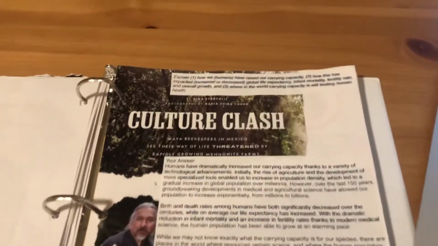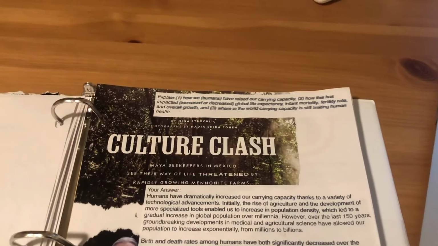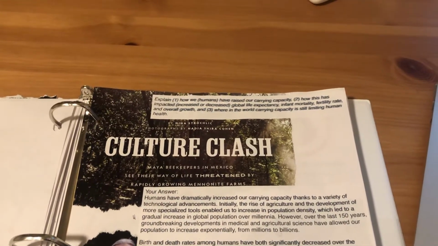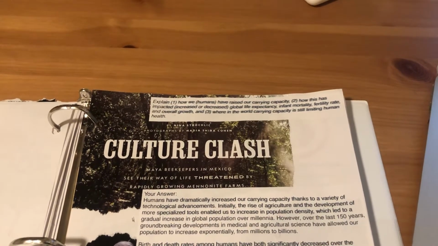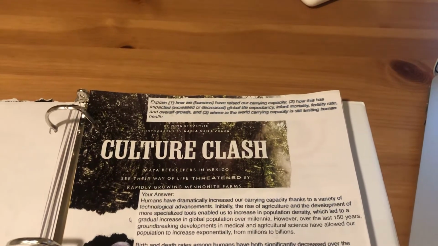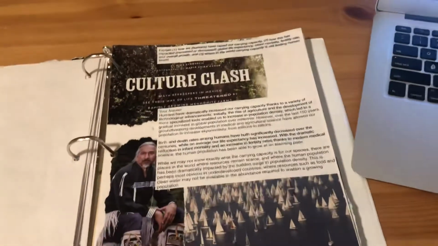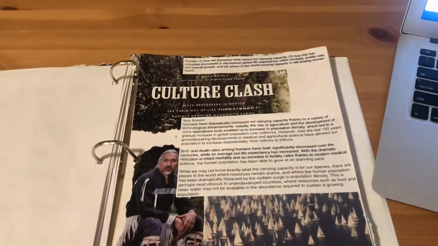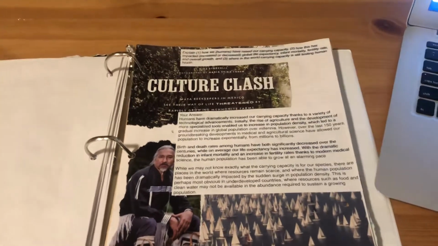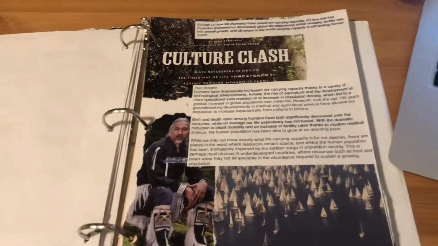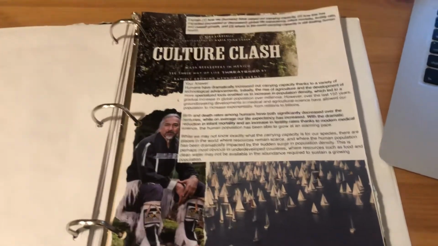This was a quiz response that is explain how we humans have raised our carrying capacity, how this has impacted global life expectancy, infant mortality, fertility rate, and overall growth, and where in the world carrying capacity is still limiting human health. So obviously this has to do with science news, this is science-related media, this is a global issue, this has to do with science and culture. I thought that this was a very topical quiz response for this particular one of the outcomes.